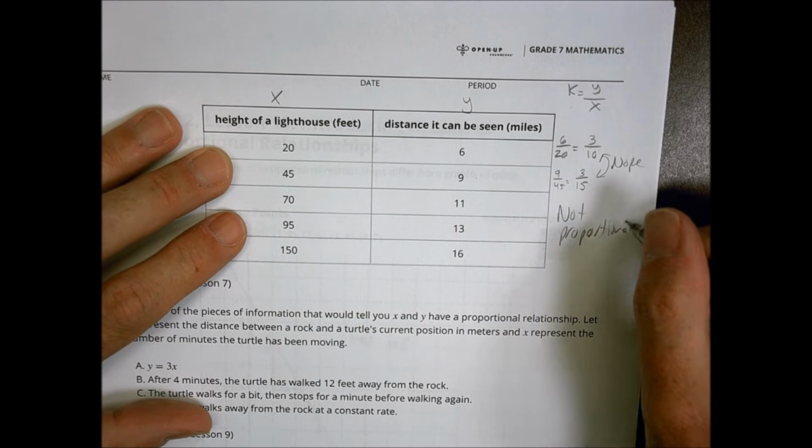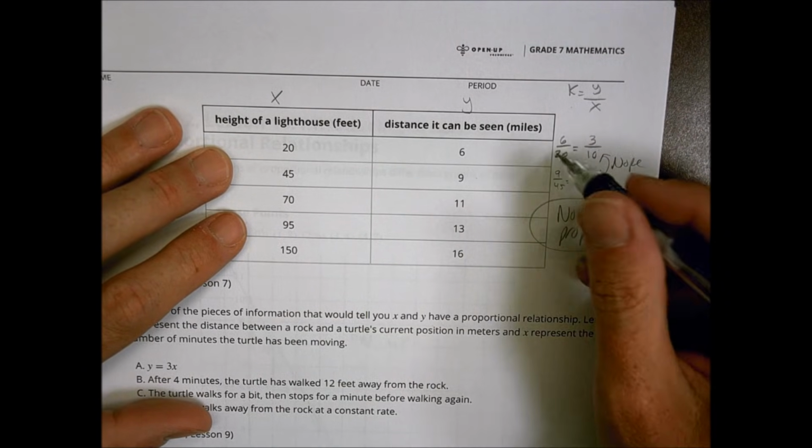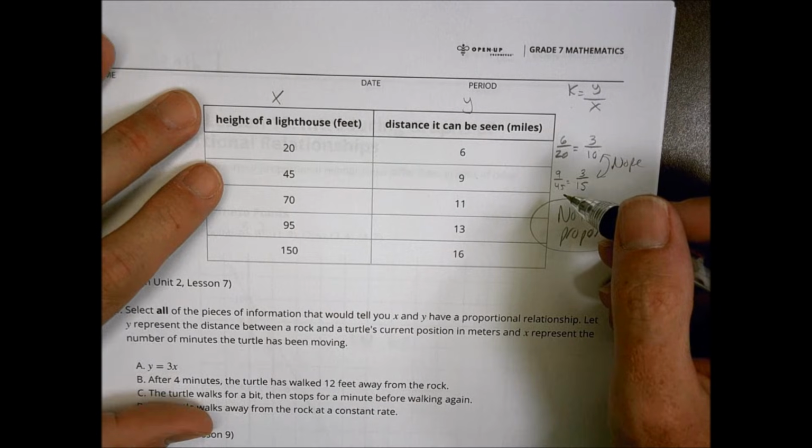I could continue, but really at this point, there's no reason to. I've already proven that 2 points on this line are already not on the same line, so there's no reason to go forward.